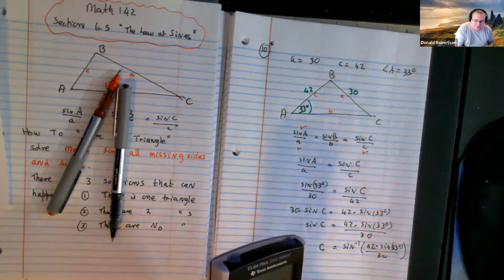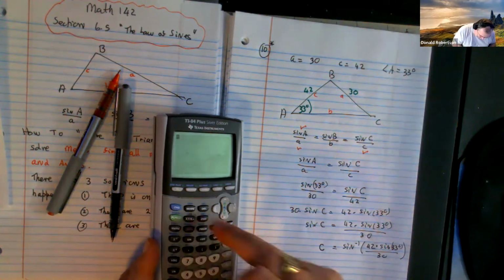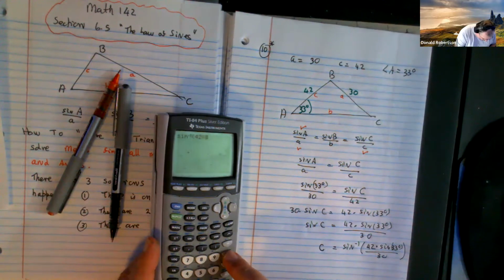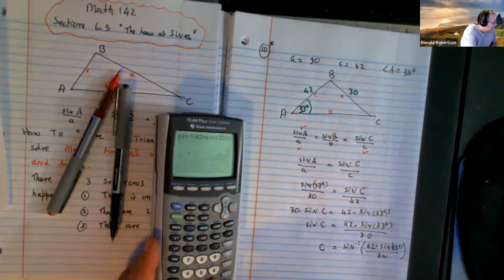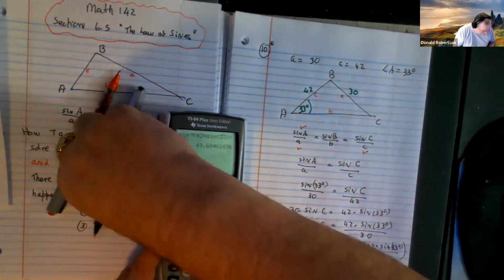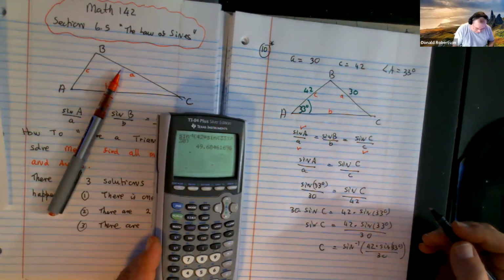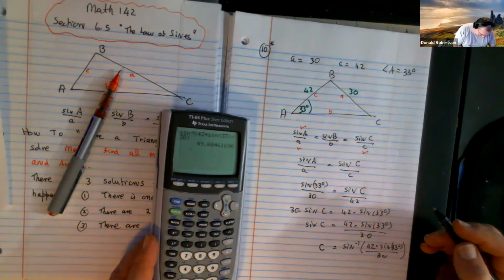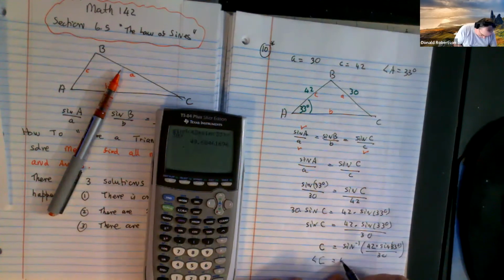So inverse sine of 42 times the sine of 33 divided by 30. And the answer I get, to one decimal place, is 49.7. Does that look good? Okay, so angle C is 49.7 degrees.